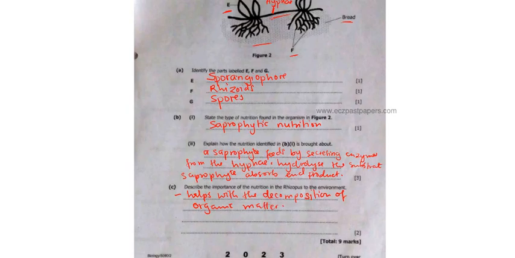If you have noticed, they've put 2 marks here, so to be safe you have to give 2 points. The other point is it helps in the recycling of nutrients. So when you throw away that bread, if it's not broken down, it will just be there forever and ever.